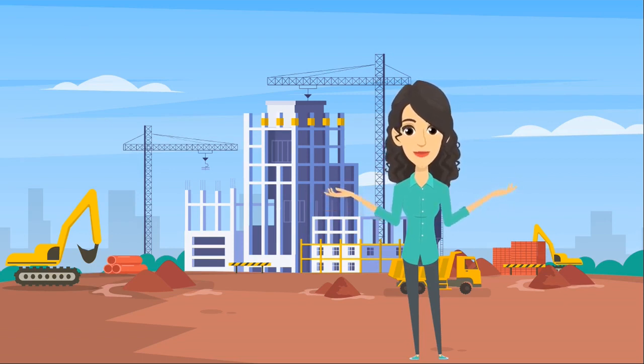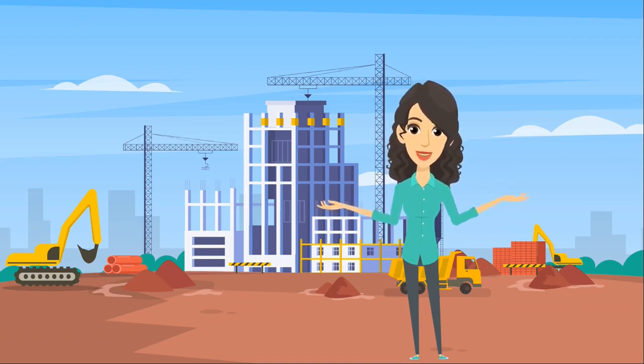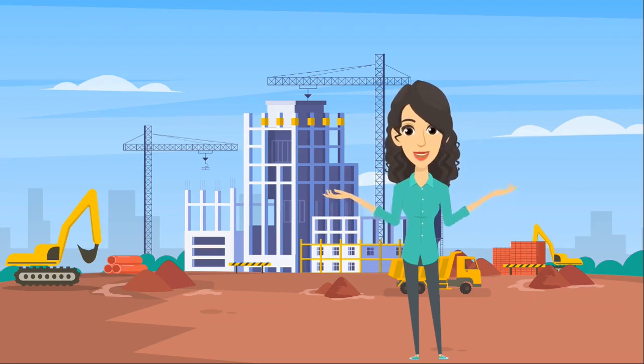Now that we have covered some of the key real estate laws in India, let's discuss a few essential tips for property buyers and sellers to navigate the legal landscape successfully. Due diligence. For property buyers, conducting thorough due diligence is crucial. This involves verifying the property's ownership, checking for encumbrances or pending litigation, and ensuring that all necessary permissions and approvals are in place.